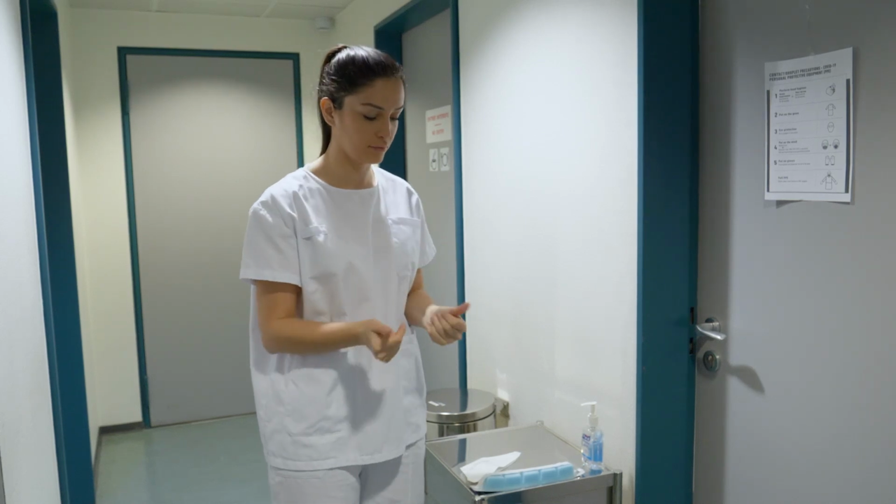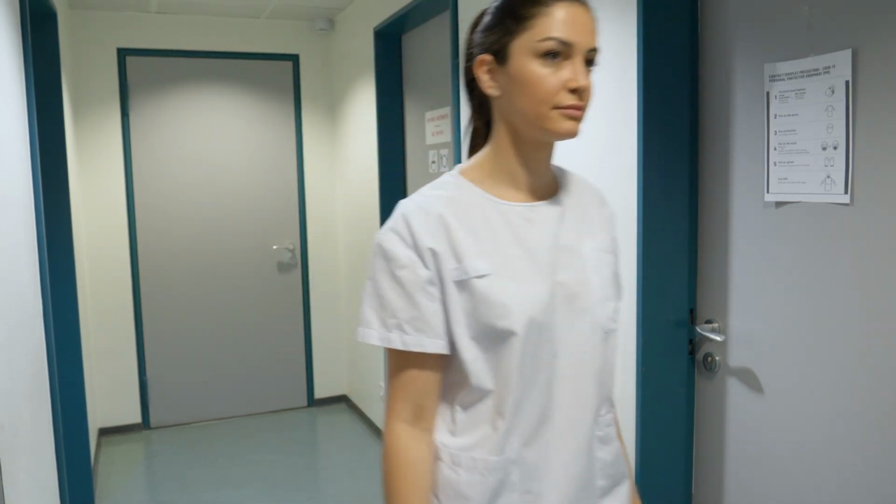Now you are ready to return to the rest of the healthcare environment with clean hands.